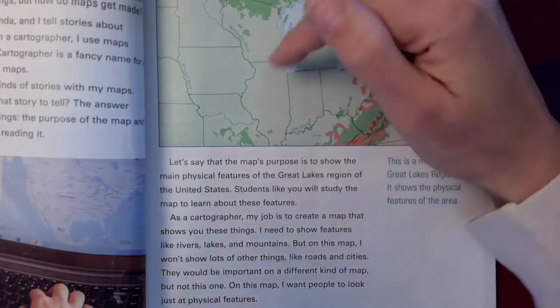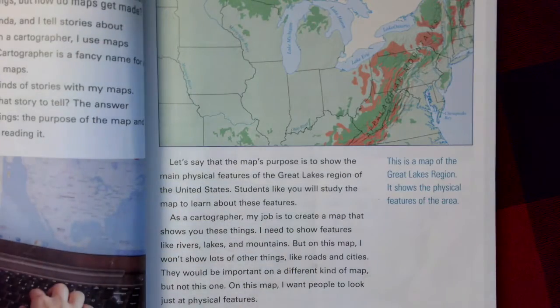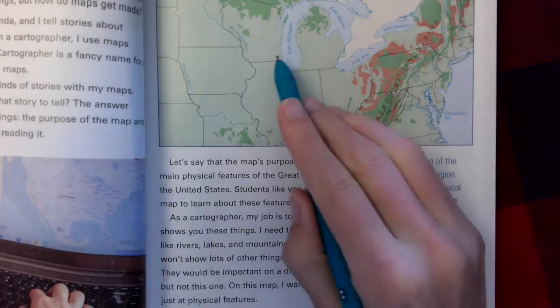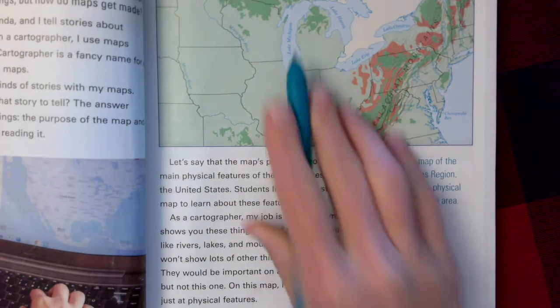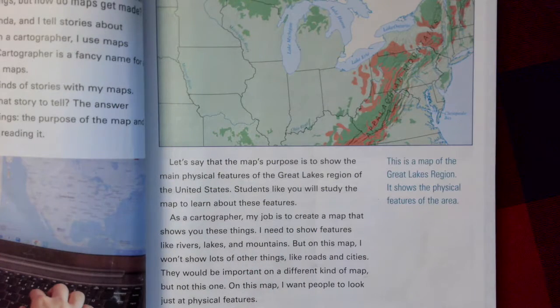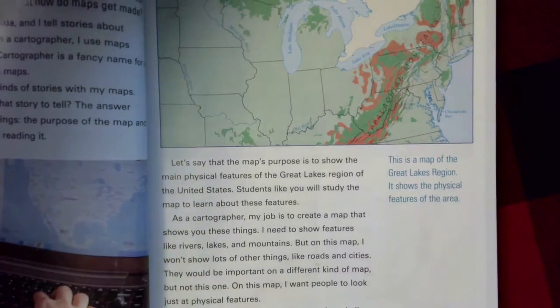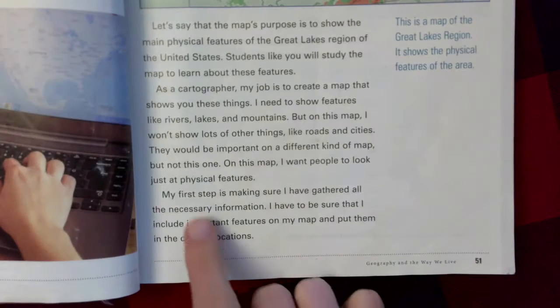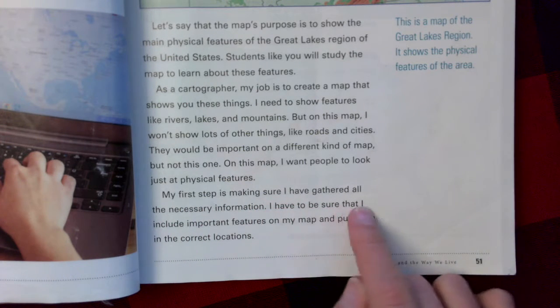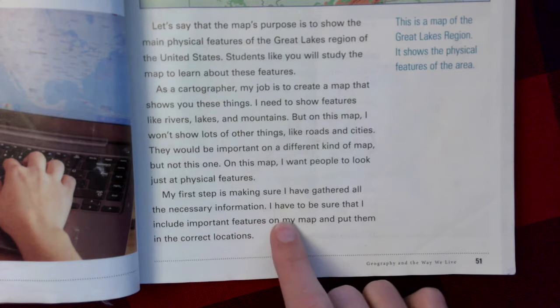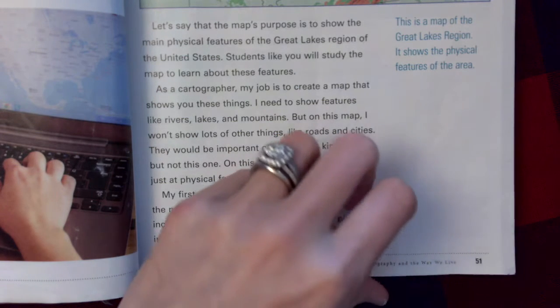There's no dot. Milwaukee's right about here on this map, right? But it doesn't show you that. It doesn't show any cities here. It shows more of just the physical features. My first step is making sure I have gathered all the necessary information. I have to be sure that I include important features on my map and put them in the correct locations.